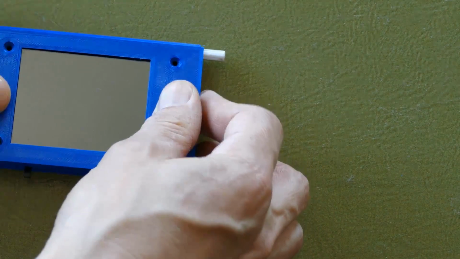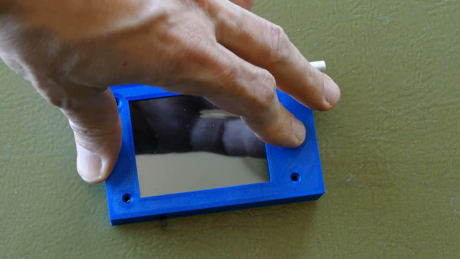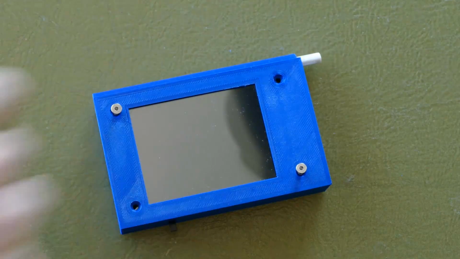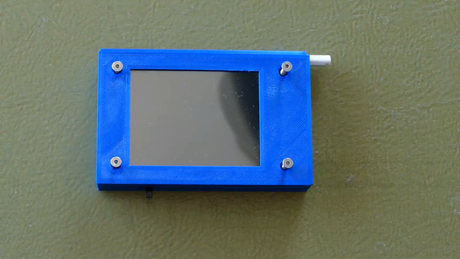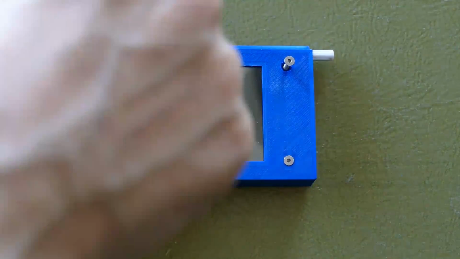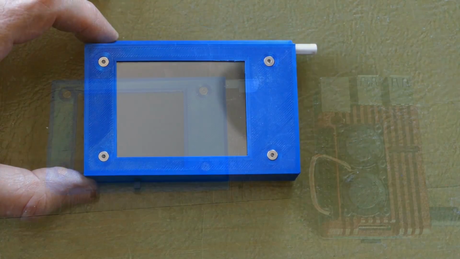The LCD display lines up with the 4 outer screws, and the top of the case snaps securely to the bottom. Four 2.5mm stainless steel socket flathead screws go through the top cover, through the LCD display, and into the brass inserts on the bottom of the case. That takes care of the assembly.